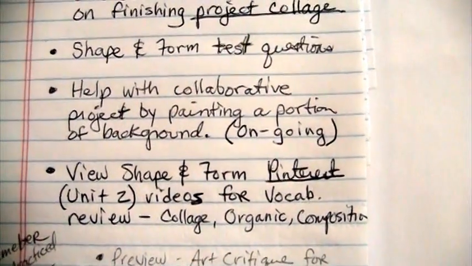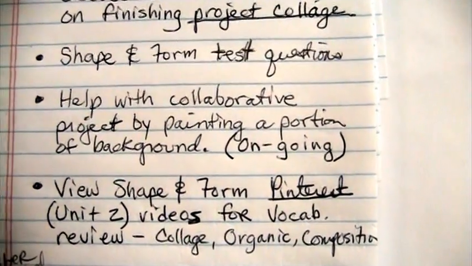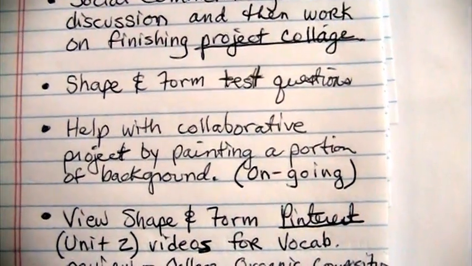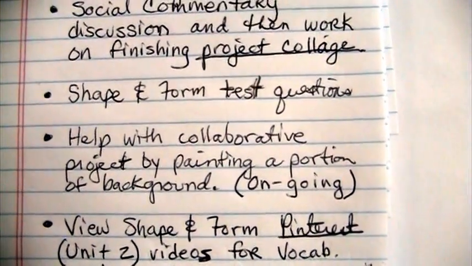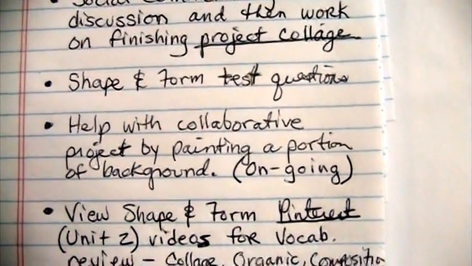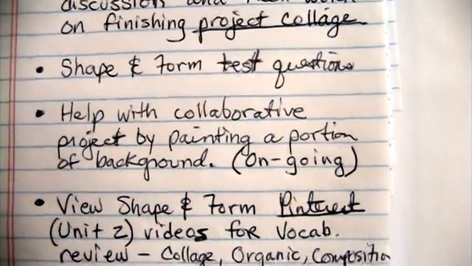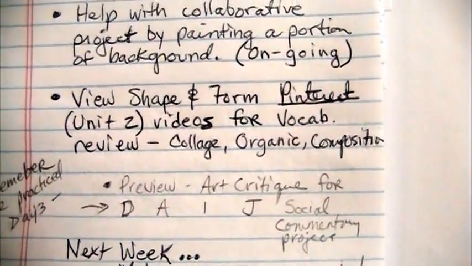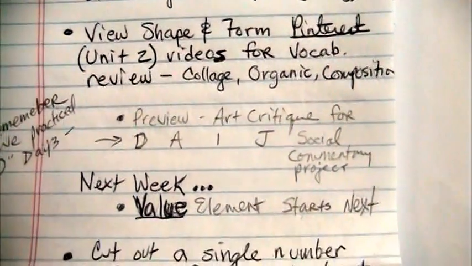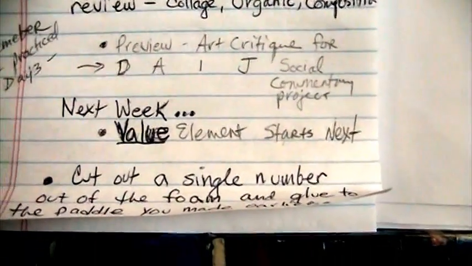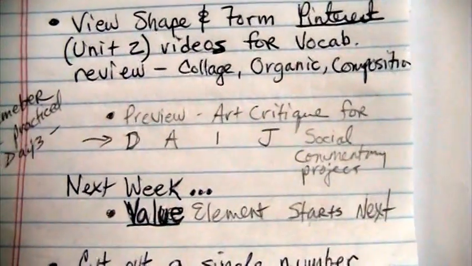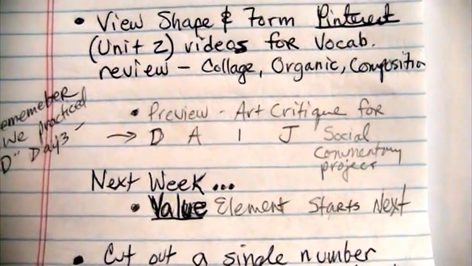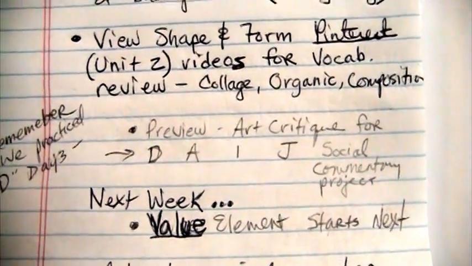All right, we've got a couple people that are finished and have turned that in, and so they're helping with the collaborative painting project in the background. It's an ongoing project, so you'll be able to participate in that. Again, we looked at the Shape and Form Pinterest videos. And we talked about what was coming up next week, which is our week on value. It's Unit 3 and it's value. You're going to be writing an art critique next week as well.